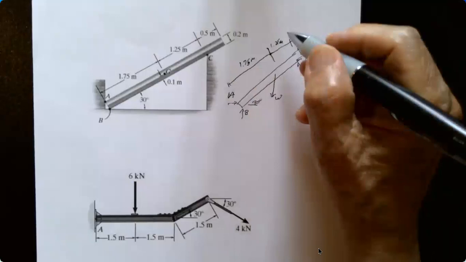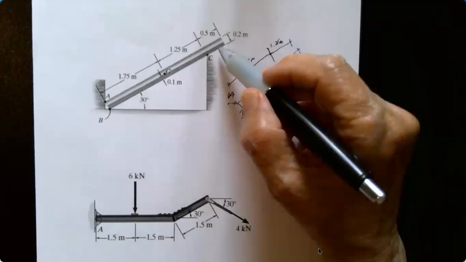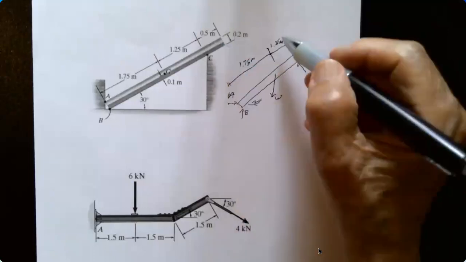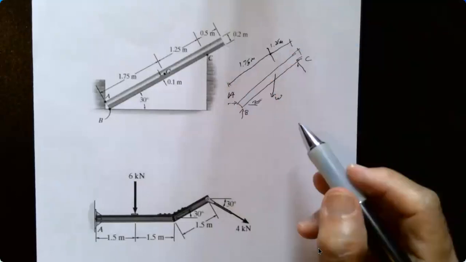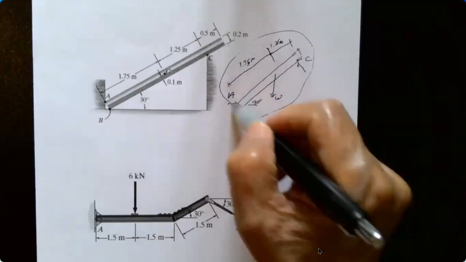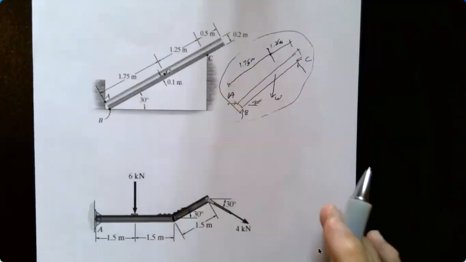We don't really need this dimension out here, and we don't need this dimension across here. So that's your free body diagram for this problem. And again, we just apply some forces in the X and some forces in the Y.